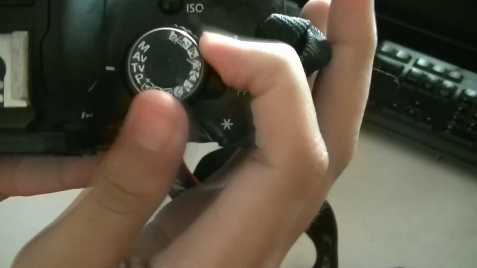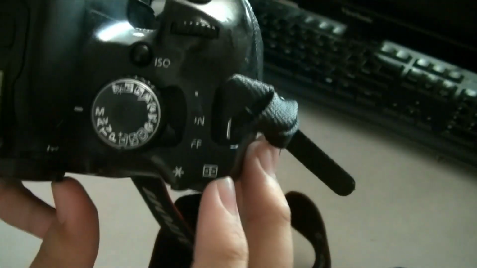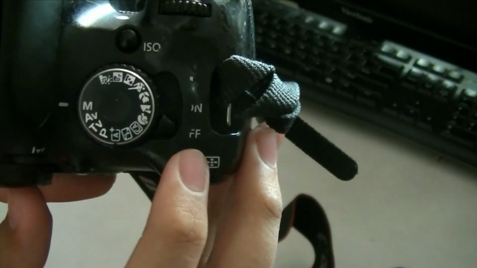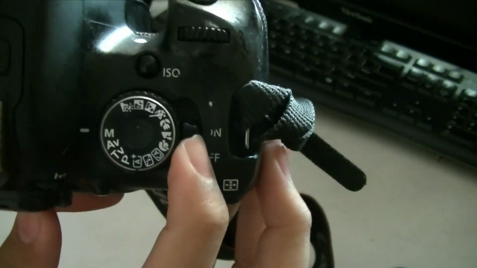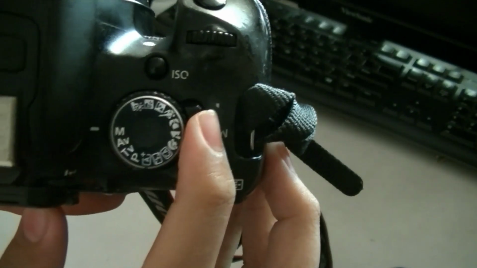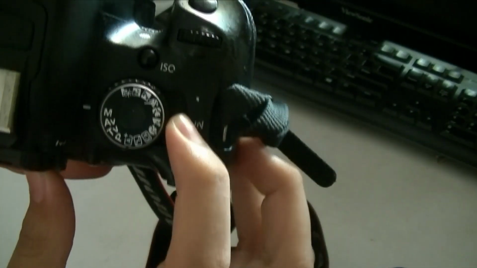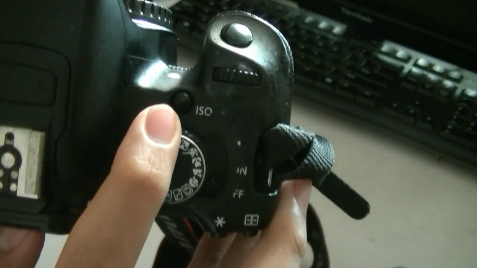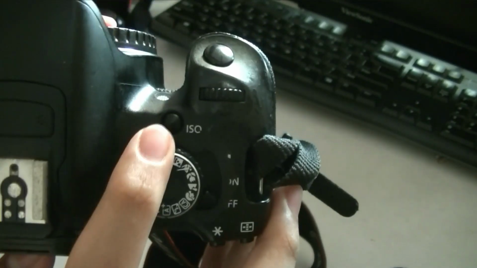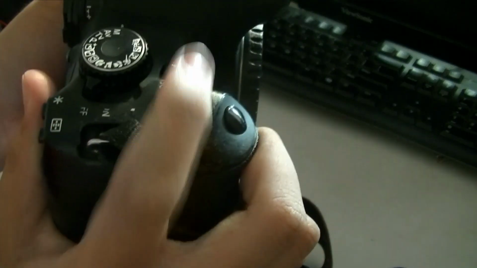So first, let's just go into the menu, and then here we have off, on, and then this is the video. So we're gonna turn it off. At the top here we have a dedicated ISO button and a top dial, shutter button.